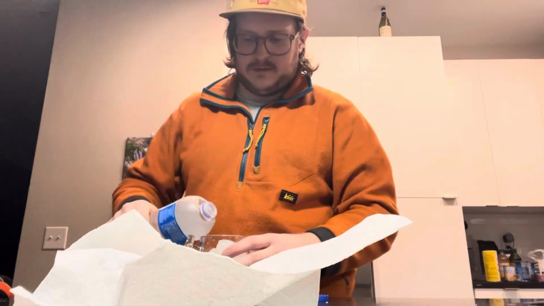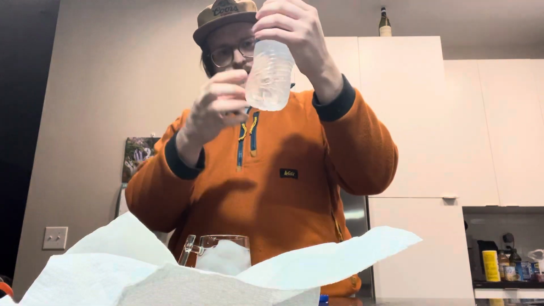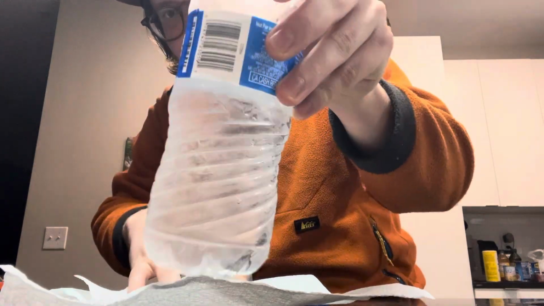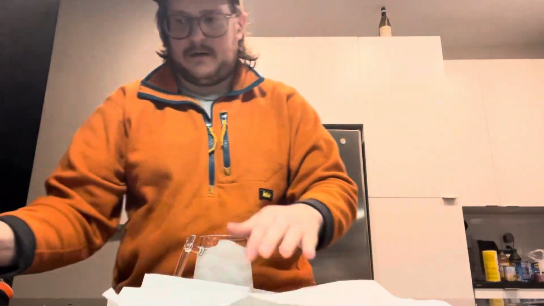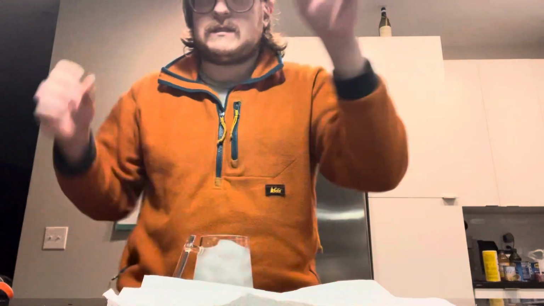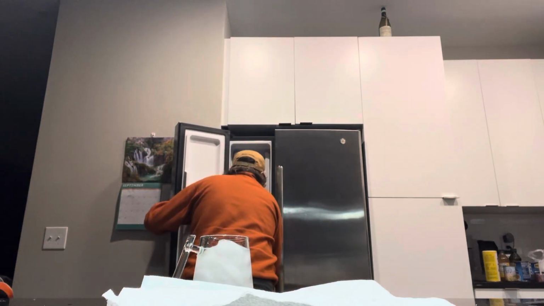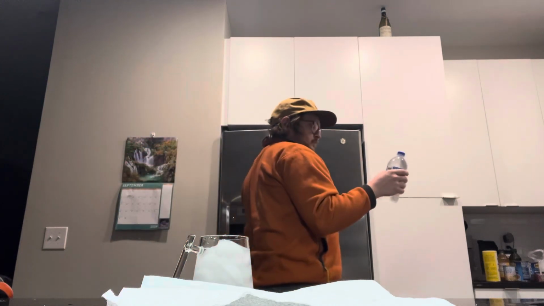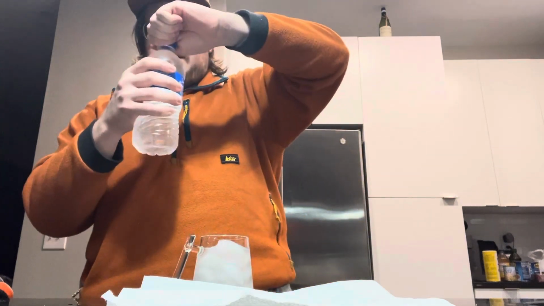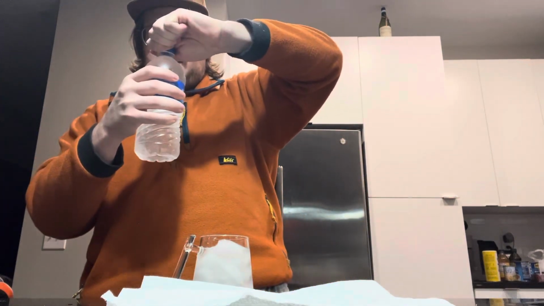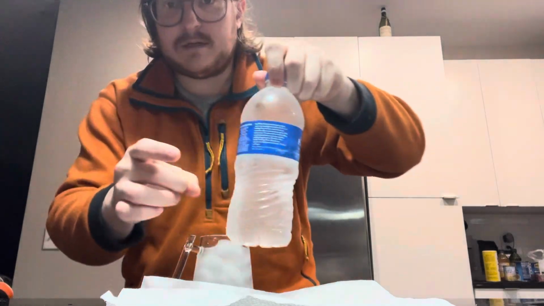Let me pour out some of this water, and then you can see all the ice that's formed in there. I have a few more water bottles. I don't know if they've been sitting for a long enough time. This one might be able to do it. I'm going to try the pouring one first, and then I'll knock it to see if I can cause the phase change.